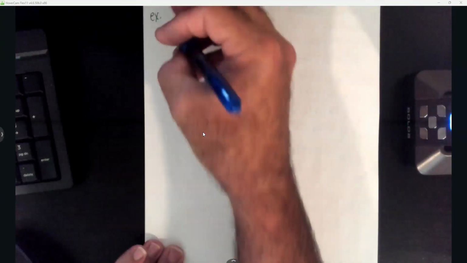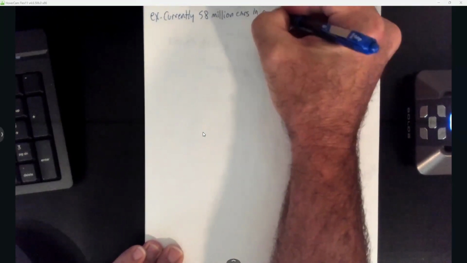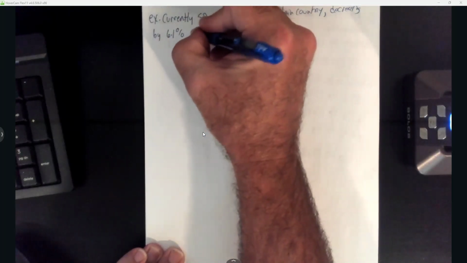All righty, so on this last one, y'all, here we go. It says there are currently 58 million cars in a certain country, decreasing by 6.1% annually.